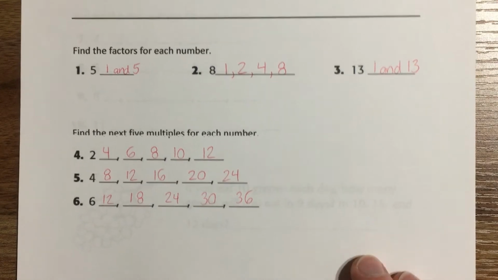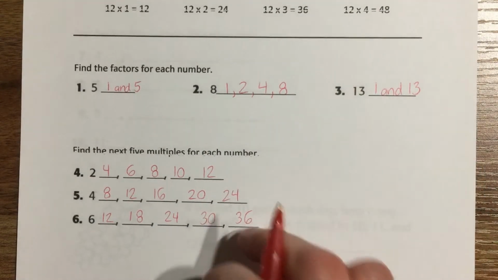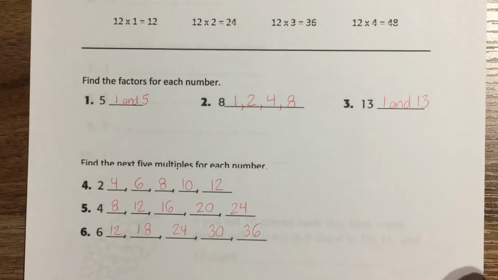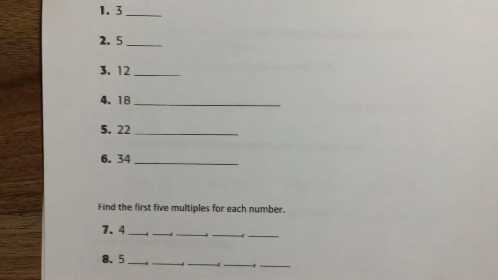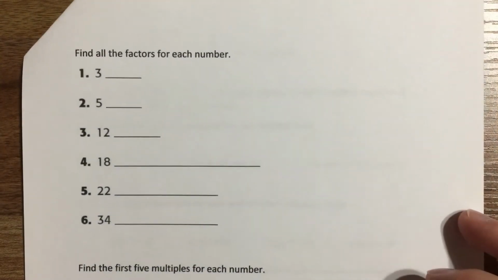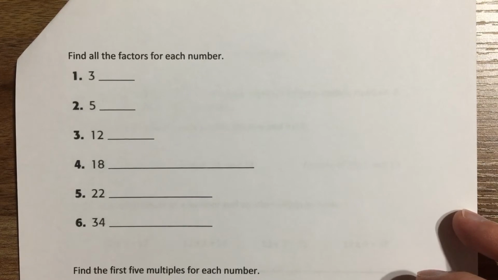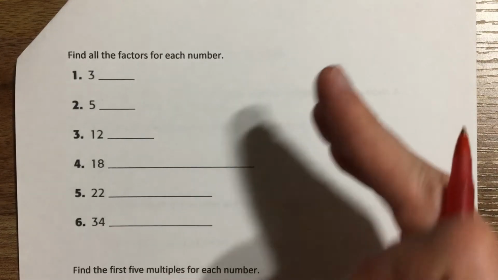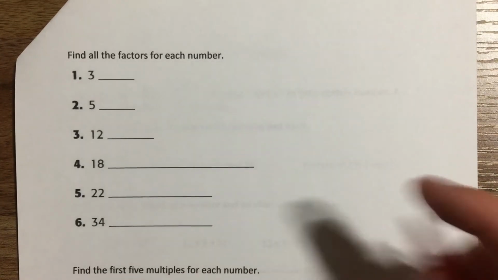So, factors, multiples. Let's take a look at a few more examples. Let's check out the factors that we have at the top of this page. That's going to be our focus again. So factors, we're talking less than or equal to whatever number we're looking at.